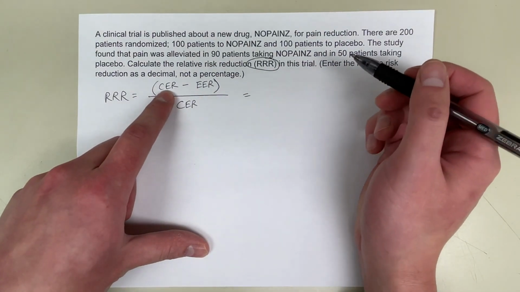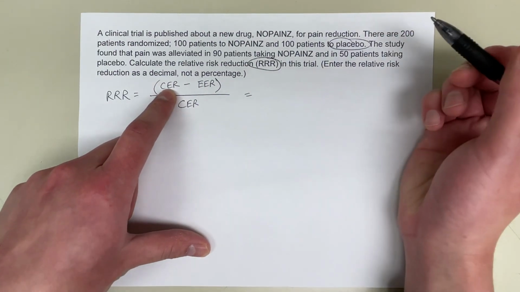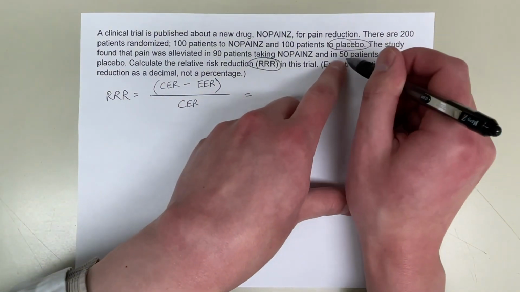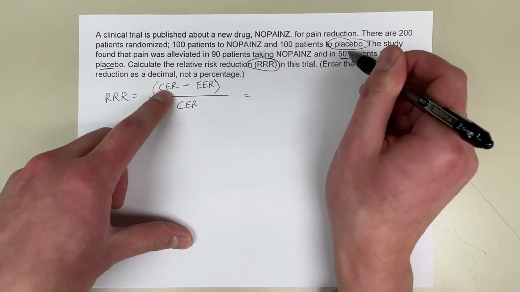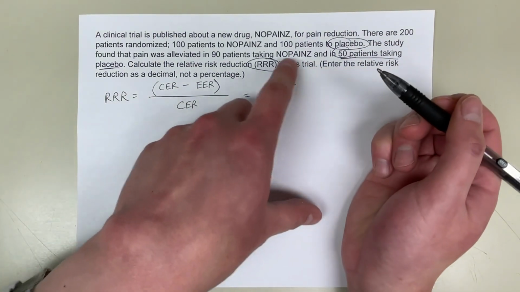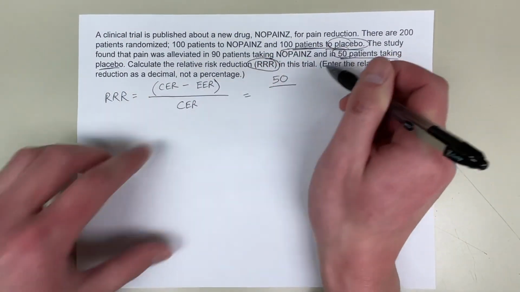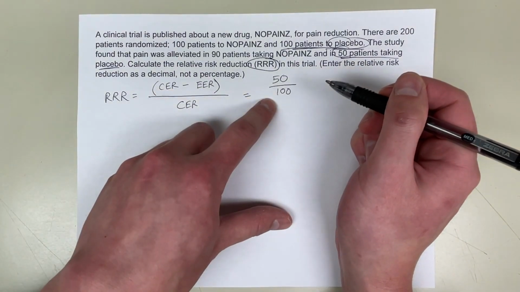So CER, so the control, also known as the placebo. So the event rate was 50, because 50 patients taking placebo. So that's why this CER is 50 over the total amount in the group, which is 100, because 100 patients were placed in the placebo group. That's why this is 50 over 100. So this is the CER, 50 over 100.